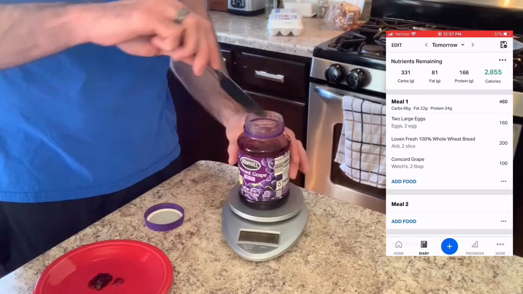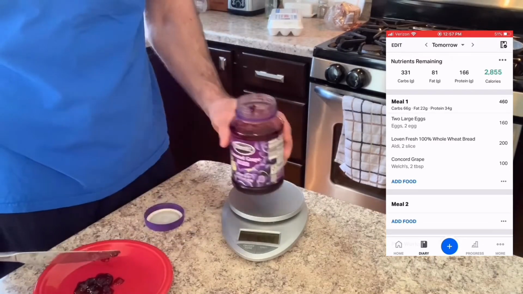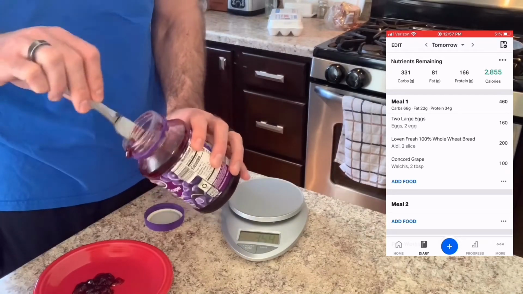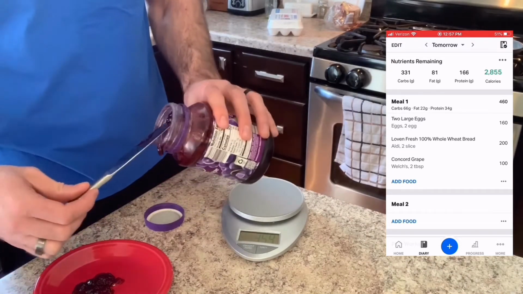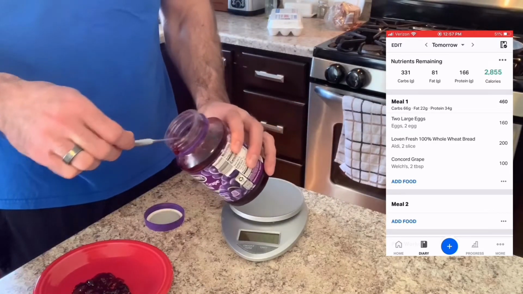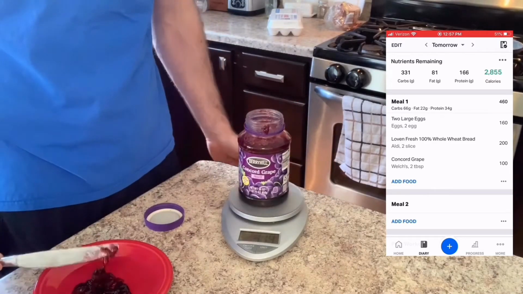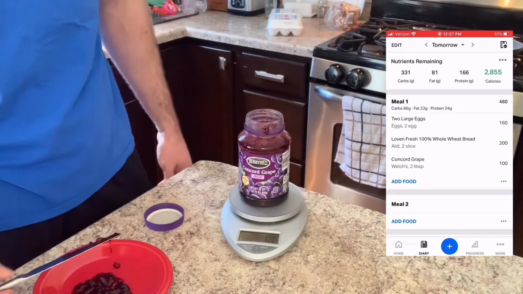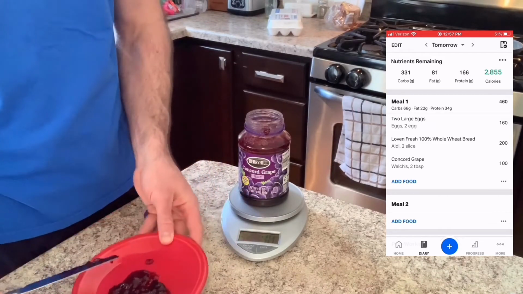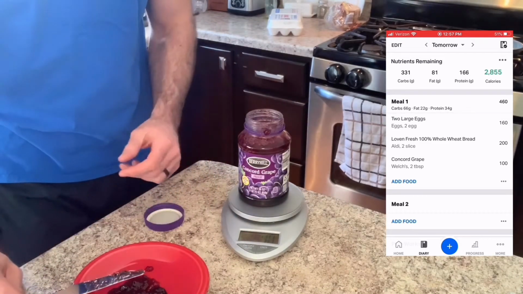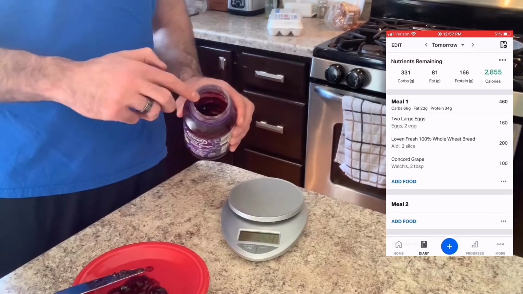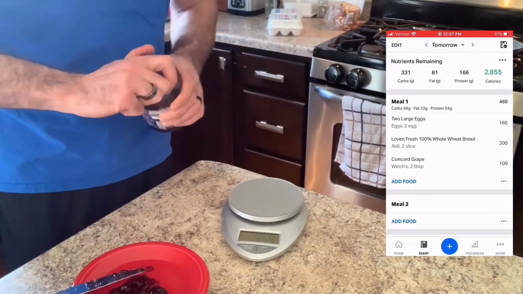Okay, that's 8 grams. We need more. It's 21 grams. 32 grams. 40 grams, right on the money. So right here, that's 2 tablespoons worth. That's 40 grams worth of jelly. Now, obviously, I would put this on my toast, not on a plate, but just for the sake of not wasting 2 pieces of bread that I'm not going to eat, we're not plugging it in there.